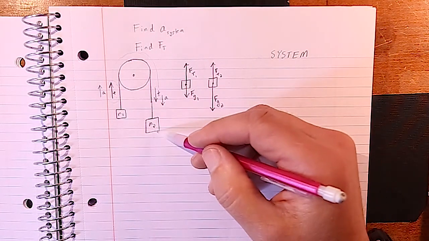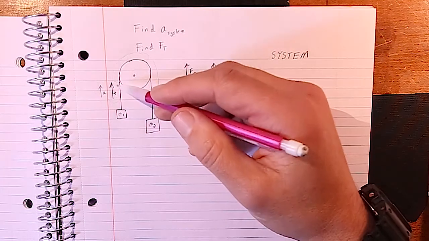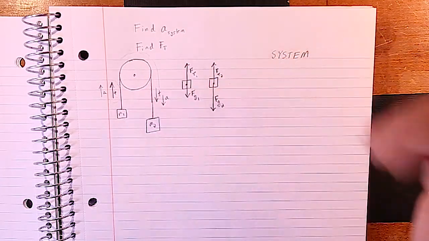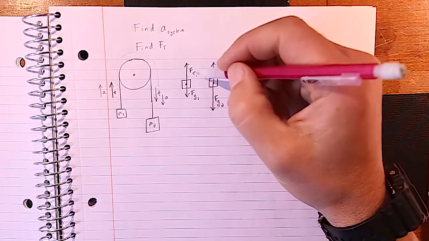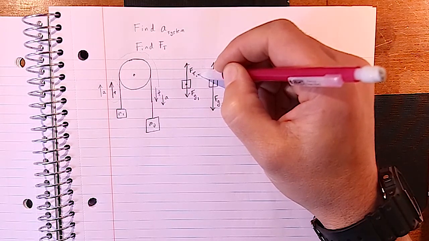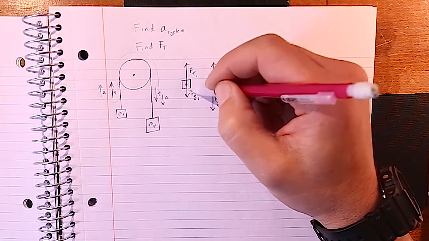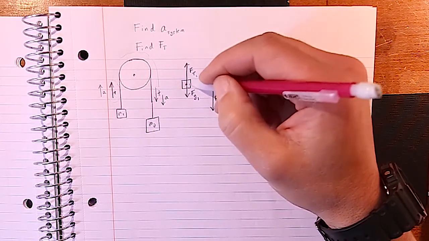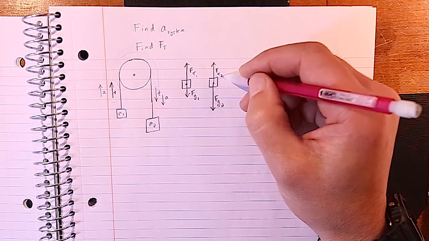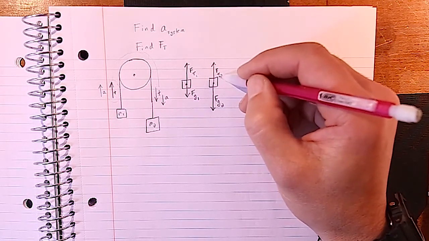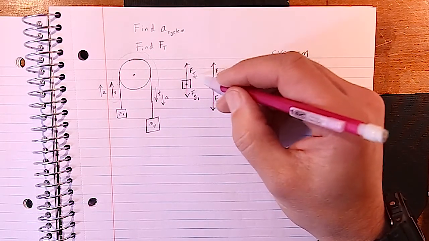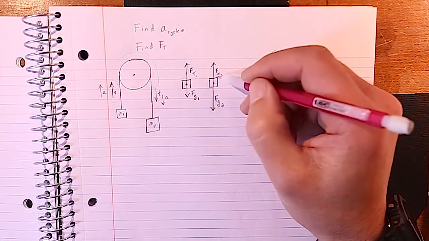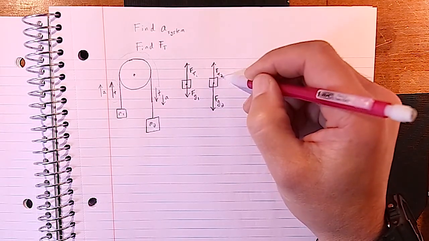So if M2 is larger than M1 and we have an acceleration up, the forces on M1 are going to be the force of tension 1 up, which is going to be larger than the force of gravity, the weight on block 1, so that it accelerates up. Ft1 and Ft2 are an equal and opposite force pair. That's Newton's third law. So these forces are equal and opposite.